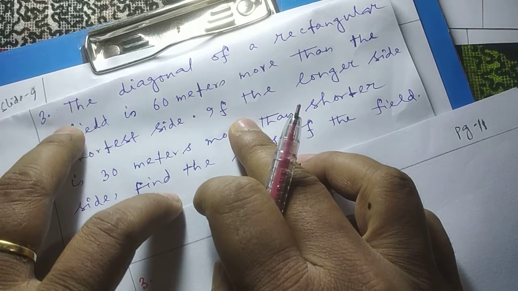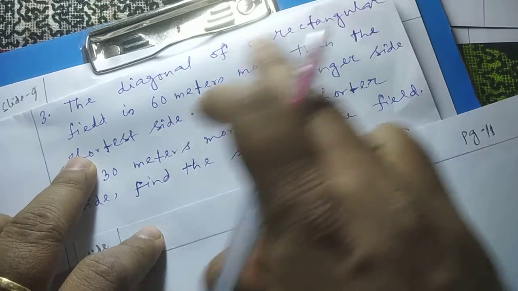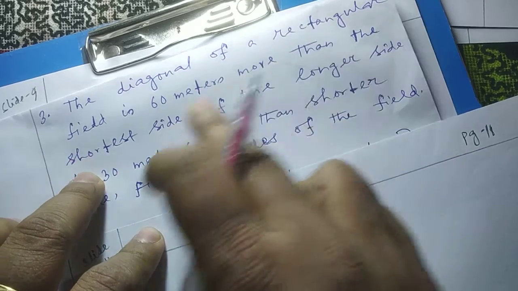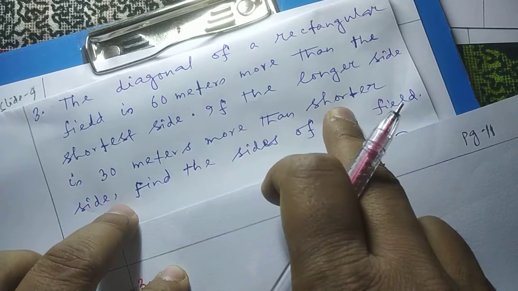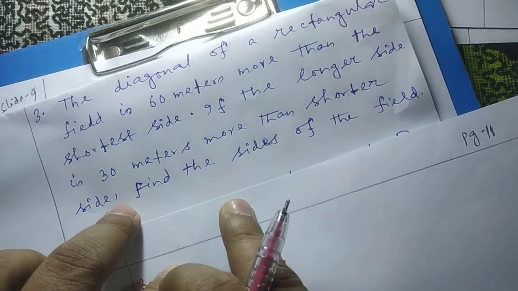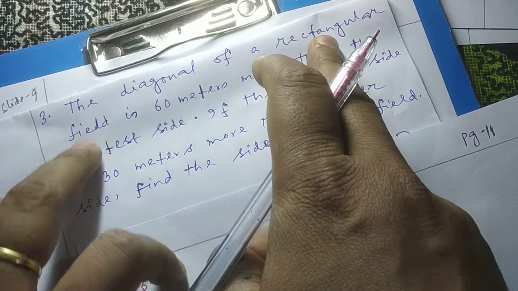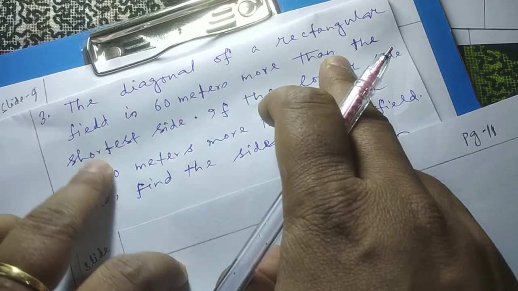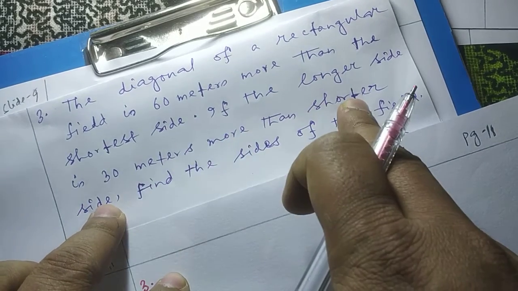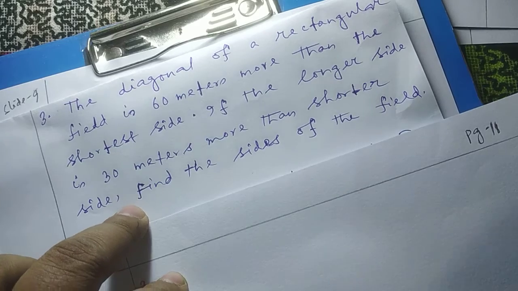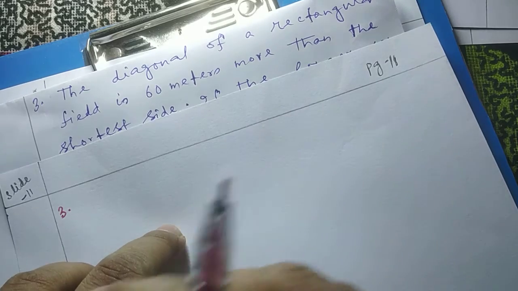Now look at question number 3 to be solved. The diagonal of a rectangular field is 60 meters more than the shortest side. If the longer side is 30 meters more than the shorter side, then find the sides of the field. Again I am reading the question. The diagonal of a rectangular field is 60 meters more than the shortest side. If the longer side is 30 meters more than the shortest side, then find the sides of the field. First we have to understand the field shape is a rectangle. It is a rectangular field.